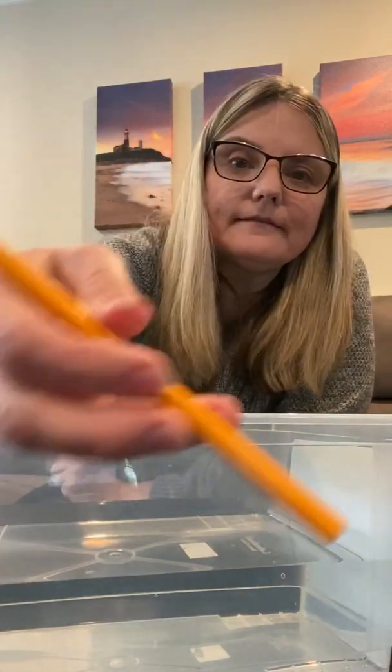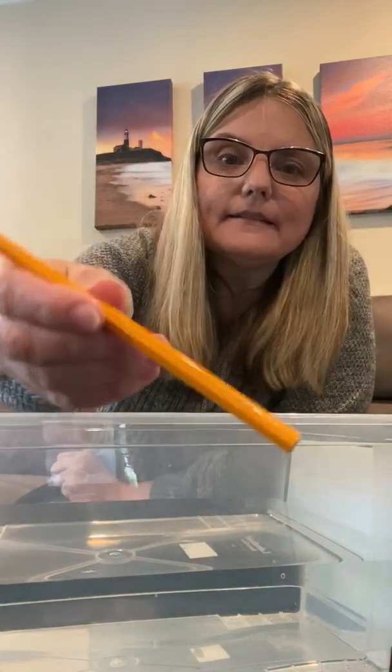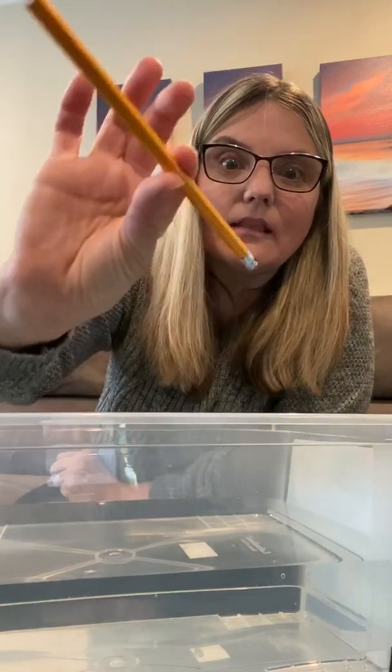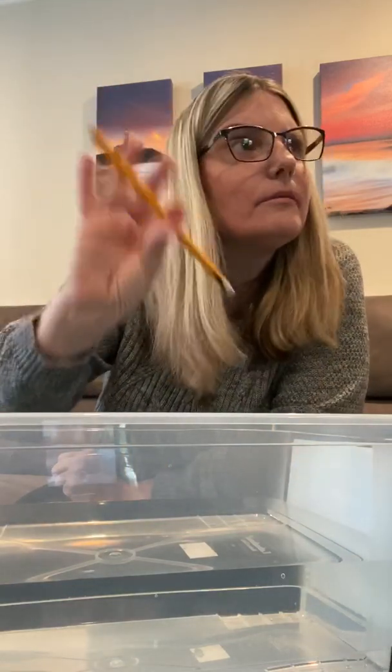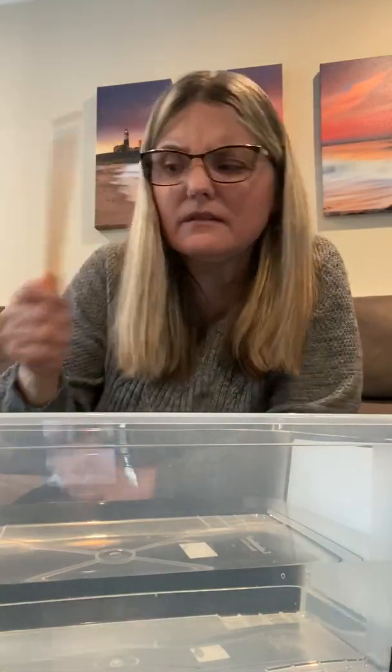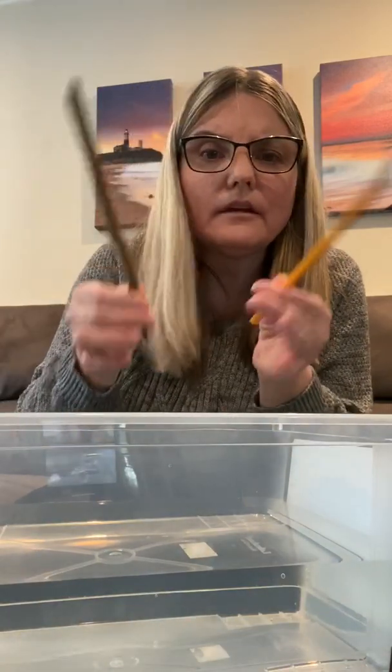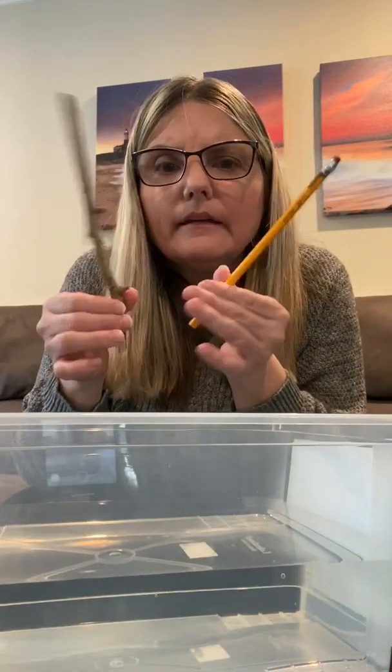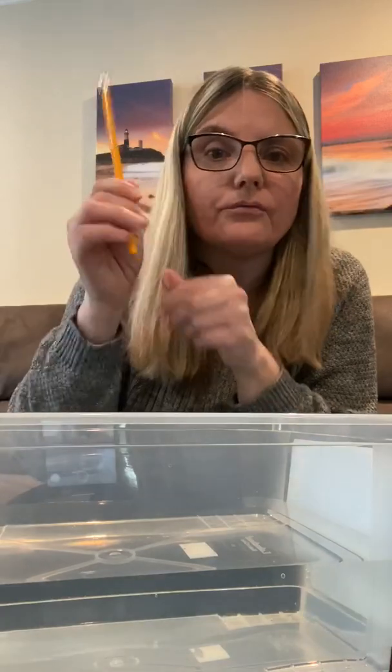Okay, next up is a what? Tell me. Ooh, a pencil. A pencil is also made out of wood, and it kind of feels like the stick. So maybe it will also float. So I'm going to put that on the float side, on this side of the table.